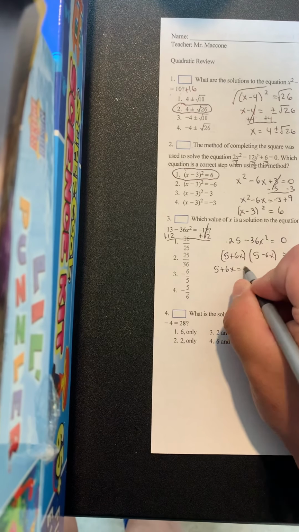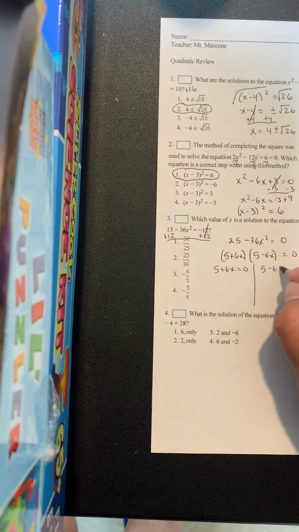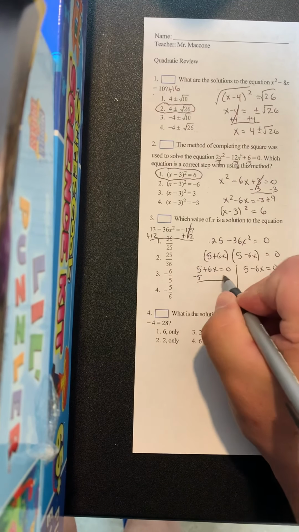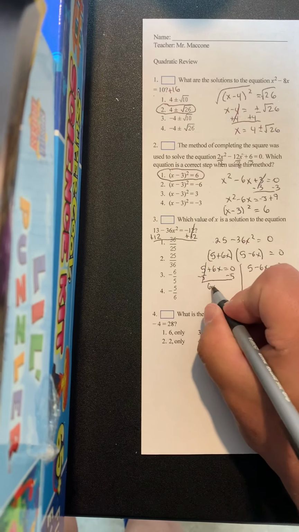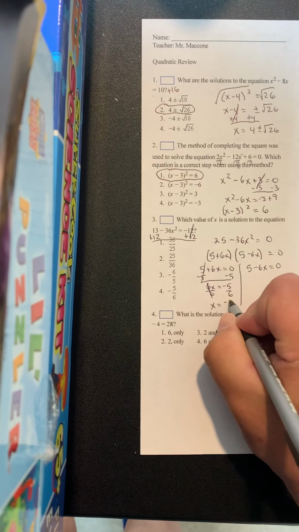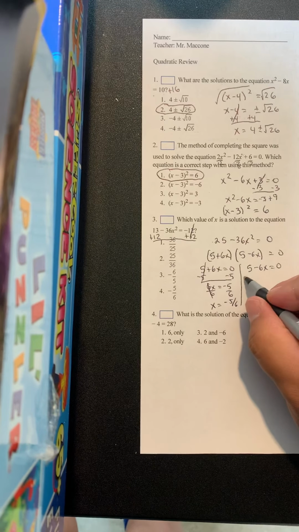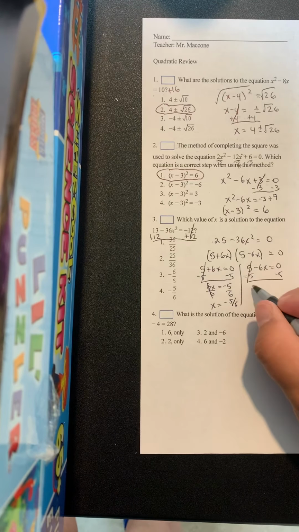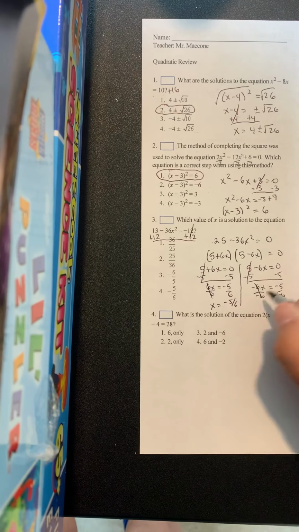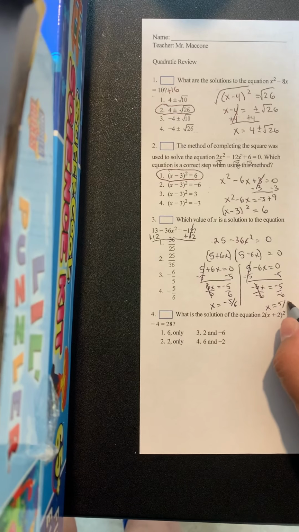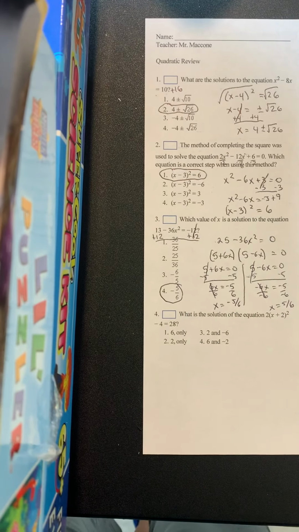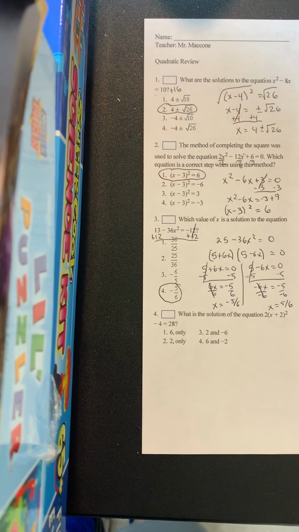T-chart. Minus 5 on this one. 6x equals negative 5. Divide by 6, x is negative 5/6. Minus 5 to this side. Divide by negative 6. x is 5/6. So the only one that's a choice is negative 5/6.